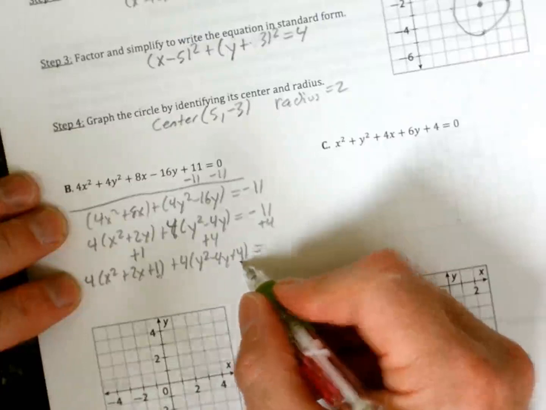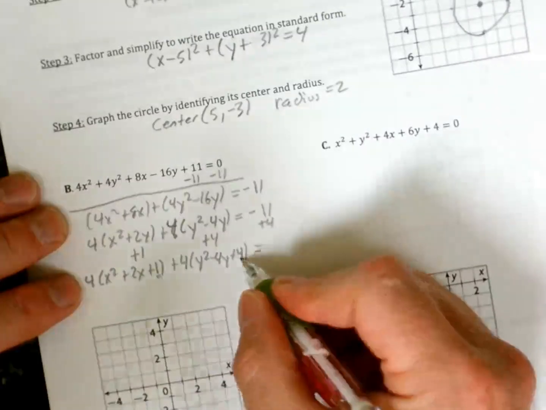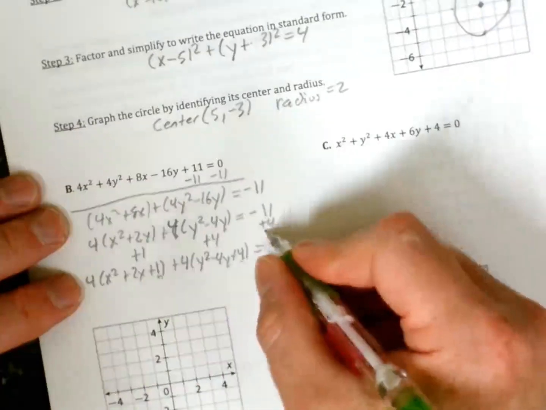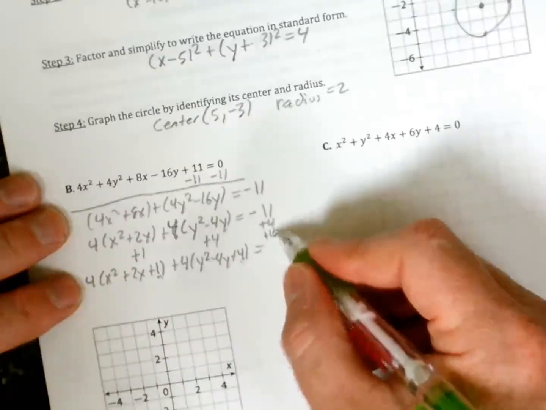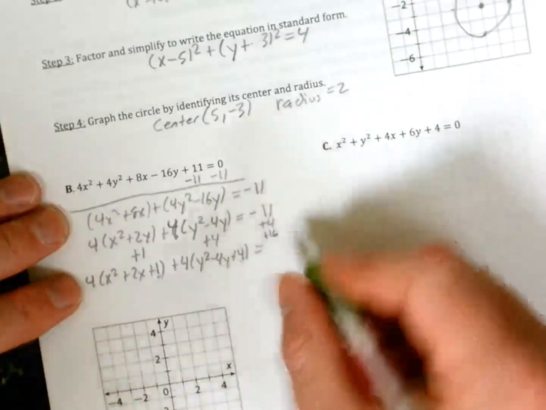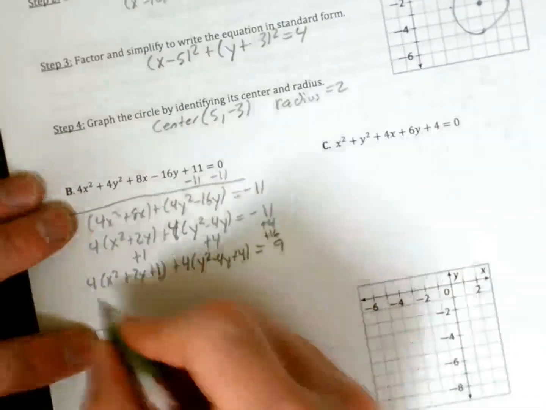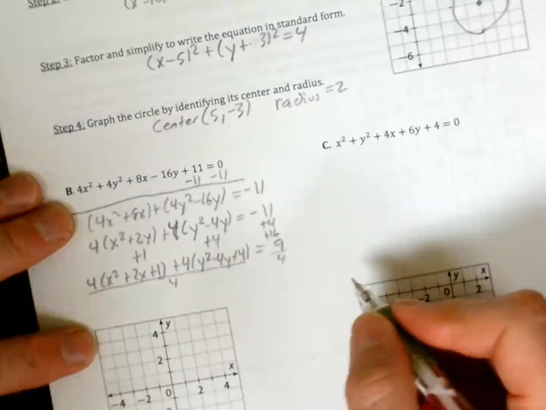In the same way, over here I added 4, but it's in the parentheses. So I really added 4 times 4, because this parenthesis is multiplied by 4, so I added 16. So I really added 20 to that side, so I add 20, 4 and 16, to the right, and I get a 9. All right, we're almost there. I'm going to go ahead and divide both sides by 4. All right, and I'm going to factor.